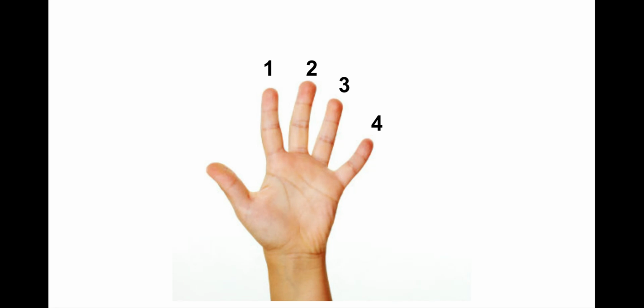Note that the thumb does not have a number on it. That's because we do not use the thumb to create a note on the instrument. We just use the thumb to help us with our posture and how we hold our instruments.